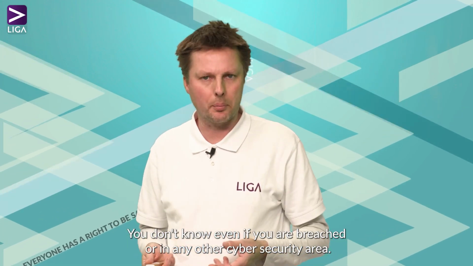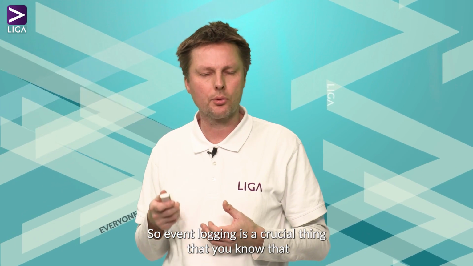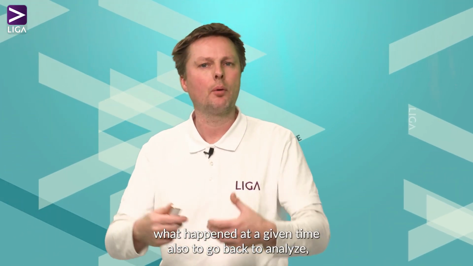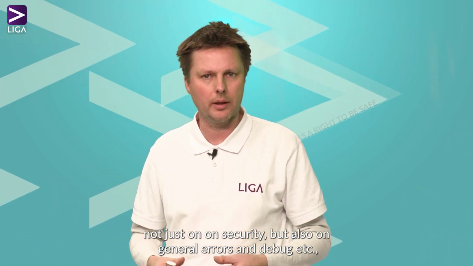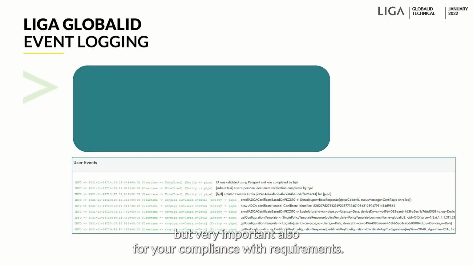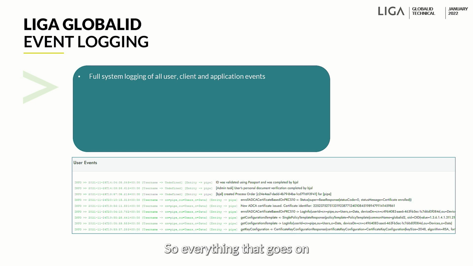Event logging. You don't know anything if you're not logging anything. You don't know even if you were breached or in any other cybersecurity area. So event logging is a crucial thing, so that you know what happened at a given time, also to go back and analyze not just security but also general errors and debugging, etc. But it is very important also for your compliance requirements. So we have full system logging of all user, client and application events. Everything that is connected to our system, we will provide logging for that.